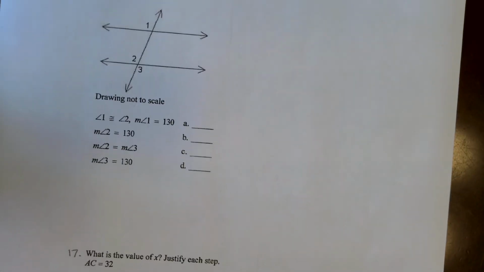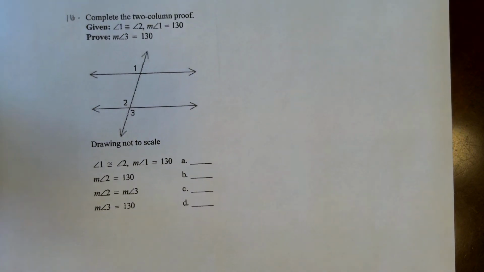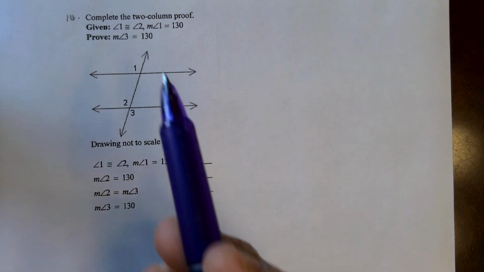All right, our last page. Not getting into full proofs yet. You're still just justifying and practicing, because remember I said proofs take time. They take time to really fully absorb and understand how they work. All right, so when we look at this proof, let's first analyze it.